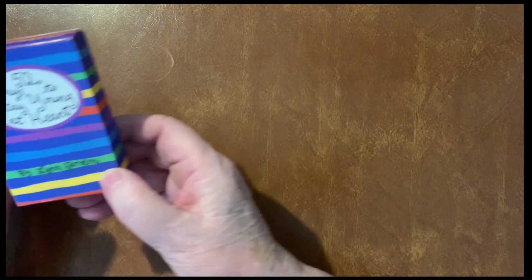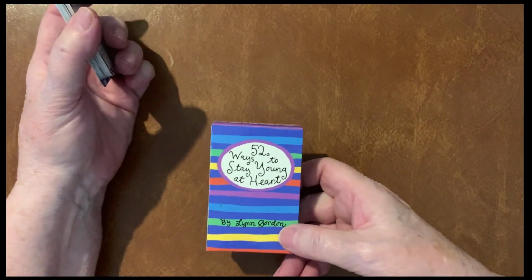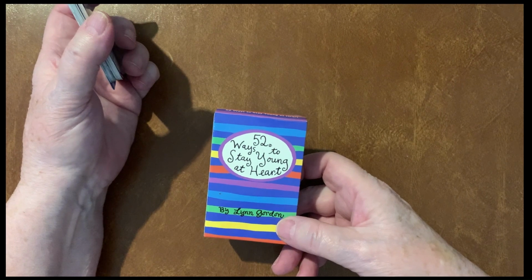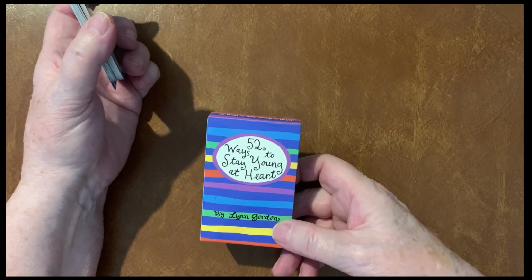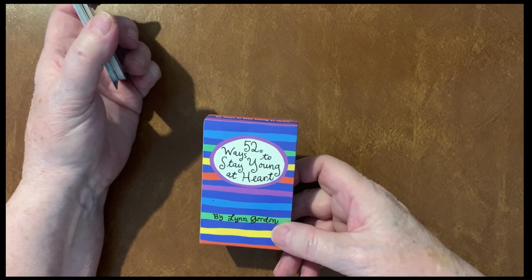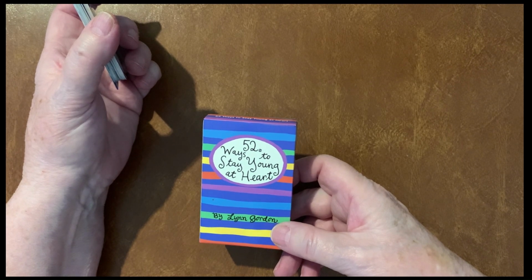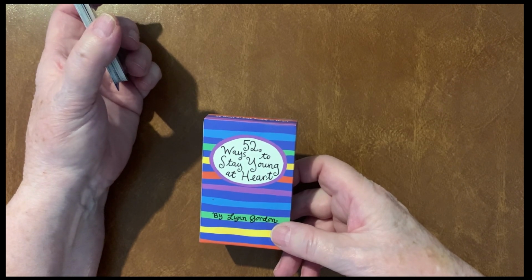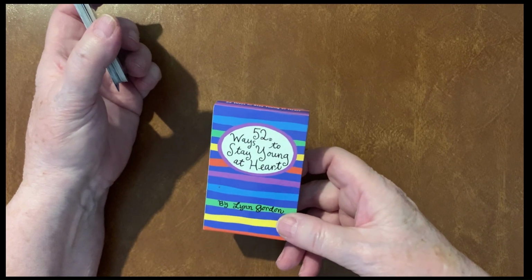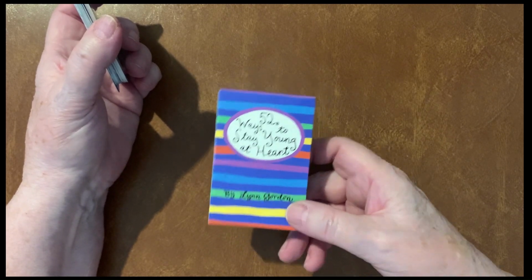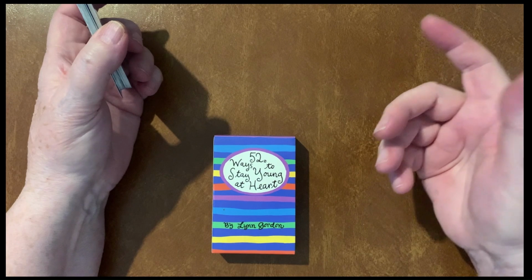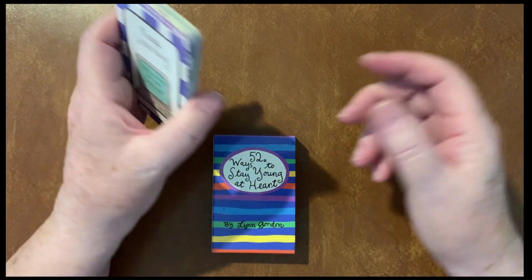Speaking of completely unrelated, when I had cancer, I had people get me a bunch of these kind of decks. This is 52 Ways to Stay Young at Heart. And I never opened them. I honestly, when I was having chemotherapy, I couldn't read. So these were very bad gifts for me. But I thought, when I was going through my closet, well, let me just look at those.